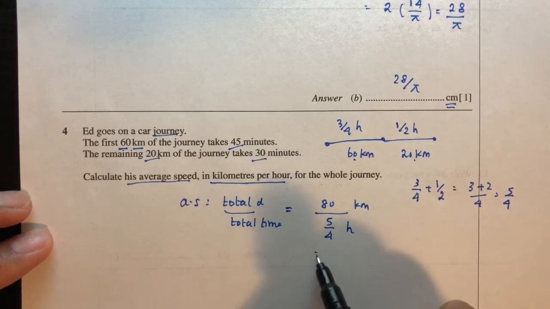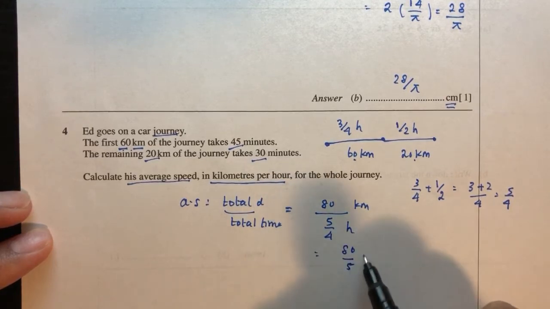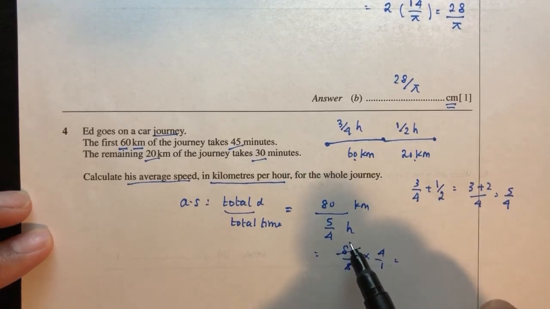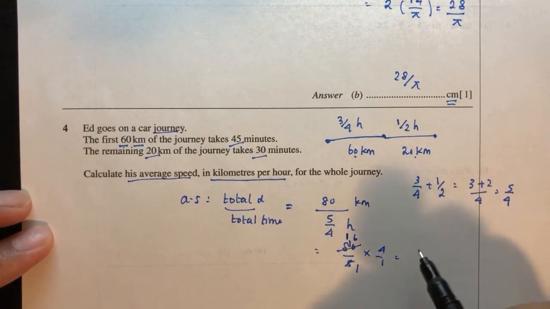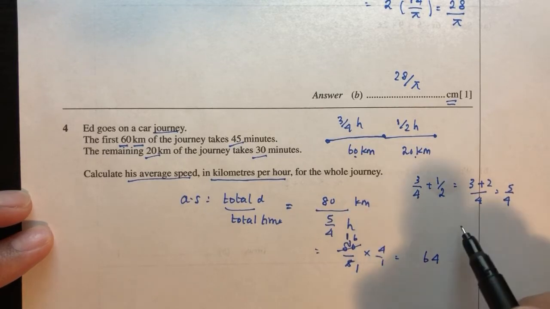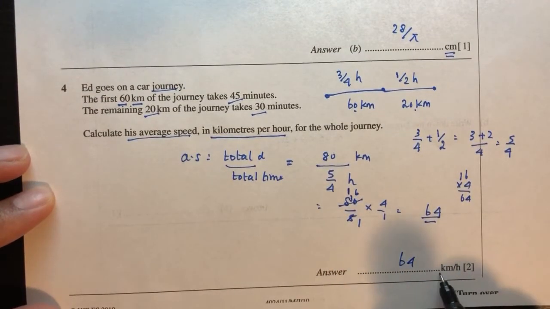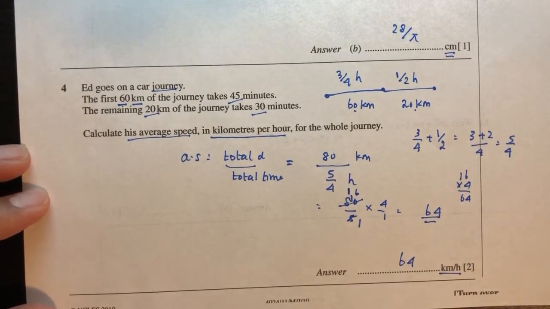So simplify. 80 divided by 5 over 4, that becomes 5 here. That's 16. So 16 times 4 will be 64. It means that the speed will be 64 km per hour. That will be question number 4.